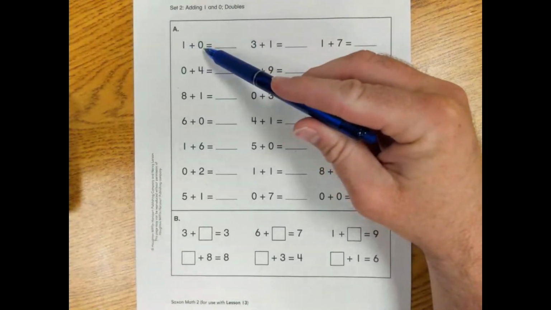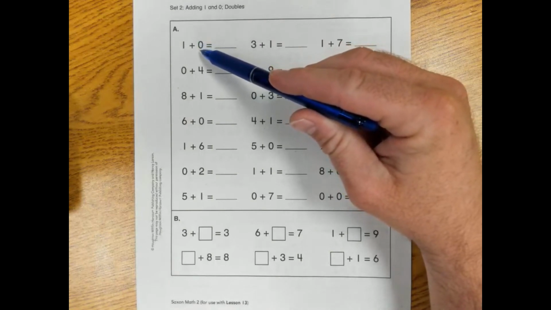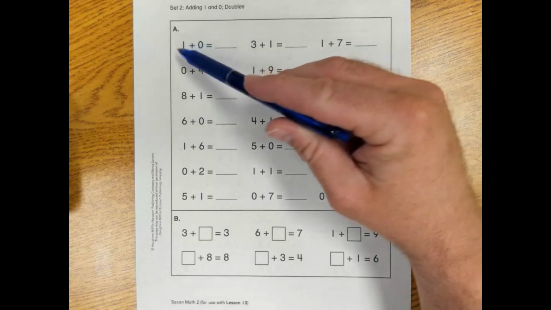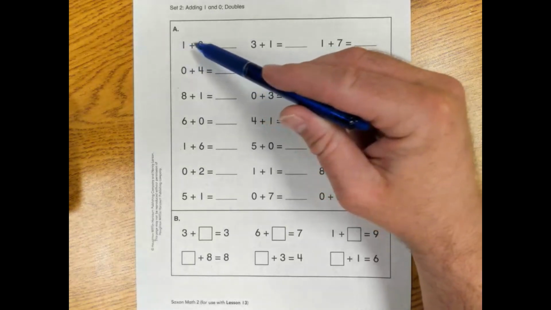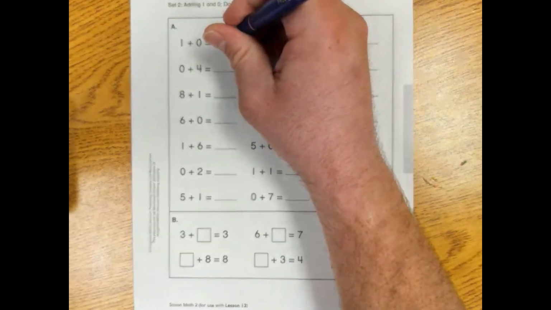1 plus 0. Well, we know we cannot add 0 or take away 0 to any number. So if I have 1 plus 0, the answer is always going to be that other number. And so in this case, that other number is 1.